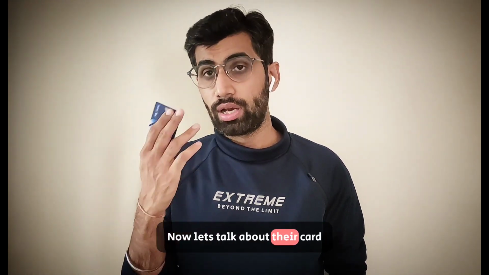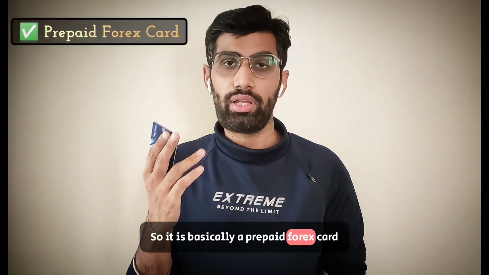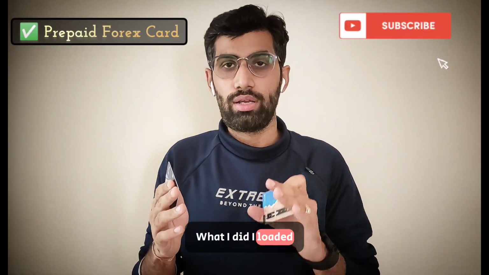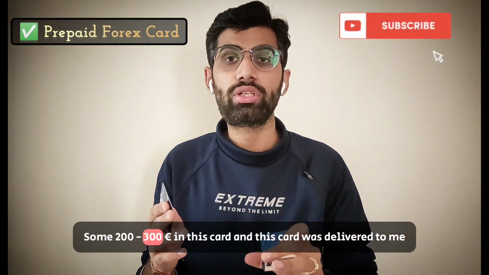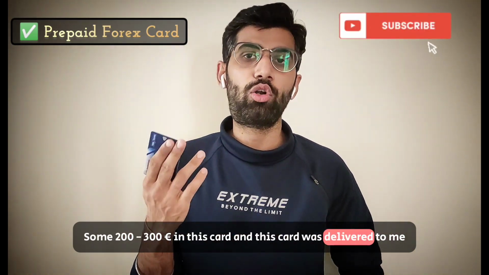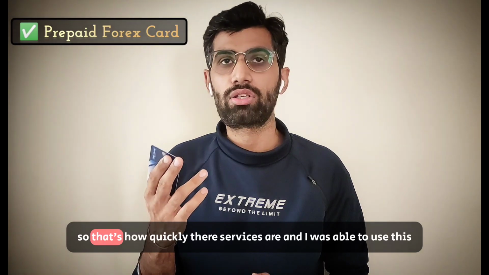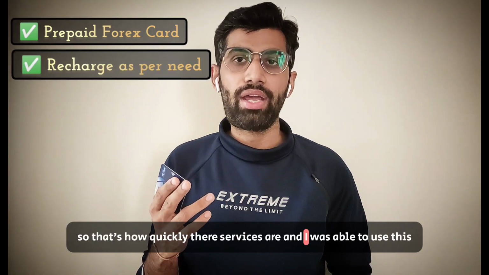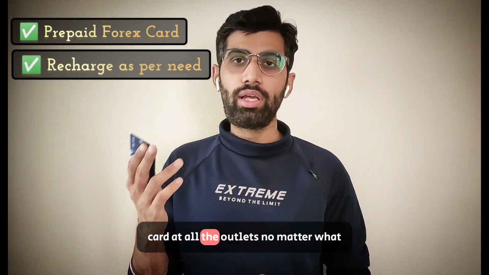Now let's talk about their card. It is basically a prepaid Forex card. What I did, I loaded some 200-300 euros in this card, and this card was delivered to me within 2 or 3 working days. So that's how quick this service is, and I was able to use this card at all the outlets no matter what.